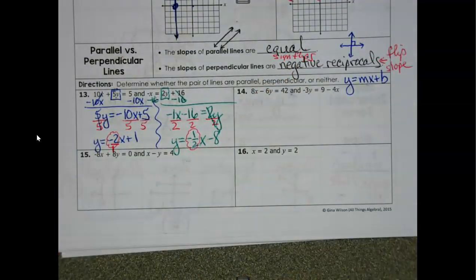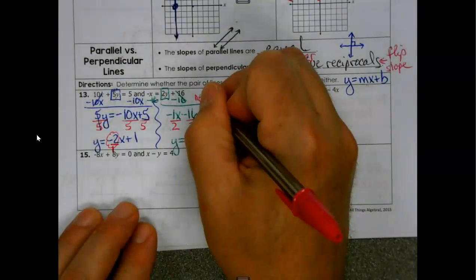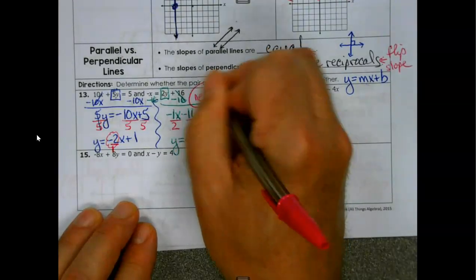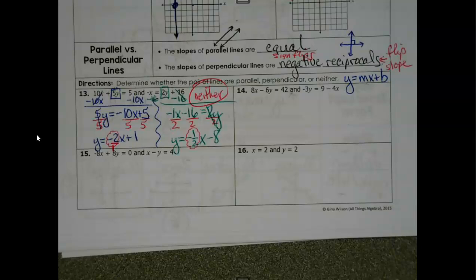So for it to be perpendicular, you've got to be able to take the one answer, flip the fraction, and change the sign. These are close. If this was +1/2 instead, they'd be perpendicular, because I would have flipped it and changed the sign. But they didn't. So this one, after all that work, is neither. Sign flips. We're changing the sign from positive to negative or negative to positive.